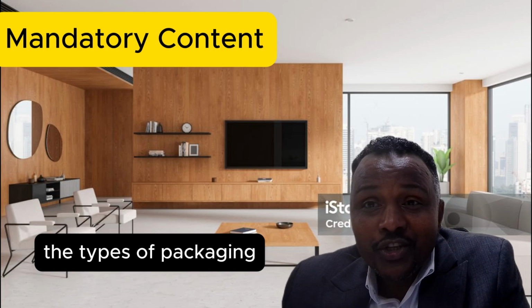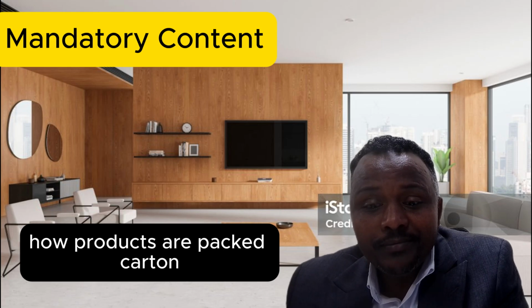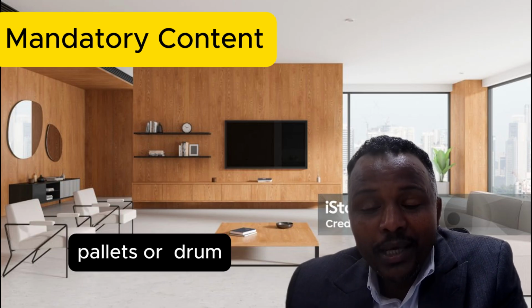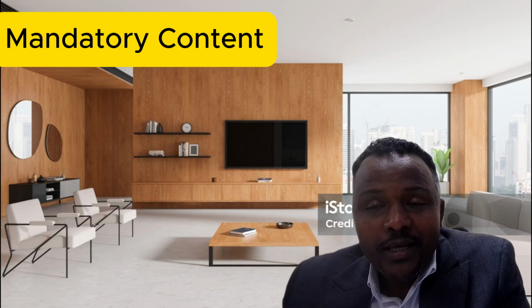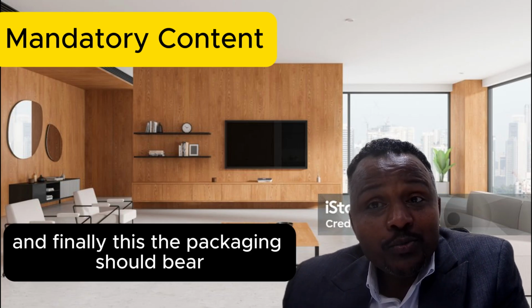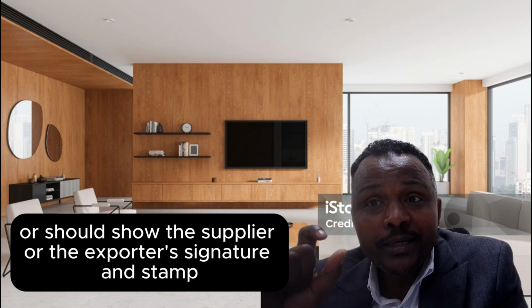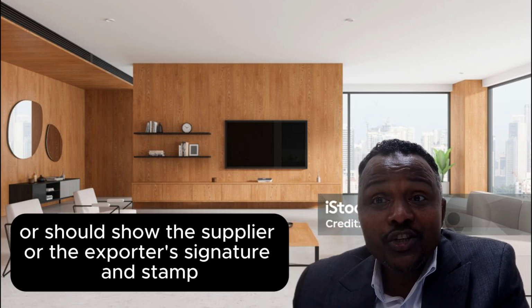The types of packaging, how products are packed: in carton, in pallet, in drum. And finally, the packing list should show the supplier or exporter's signature and stamp.